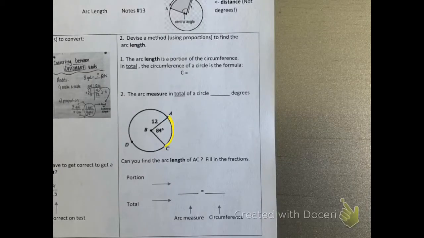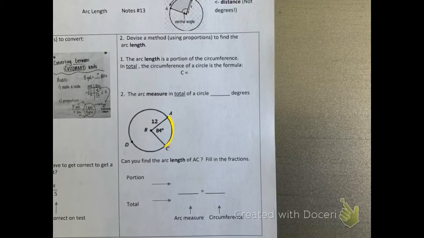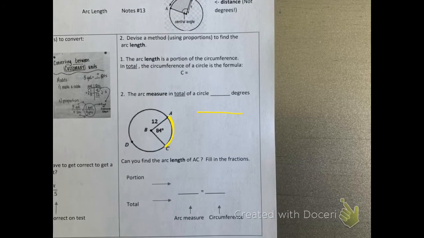of the entire circumference. Technically, if you had a piece of string, you could cut the string and measure from A to C by laying it on the circle, and then taking that exact same string and laying it straight across and using a ruler to measure its length. That's technically what our arc length would be.